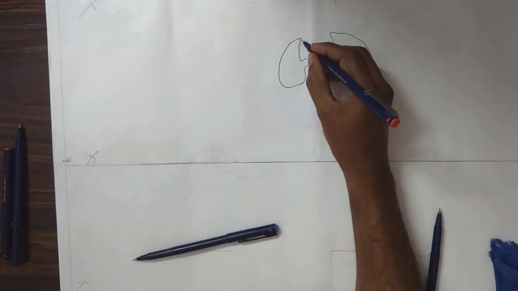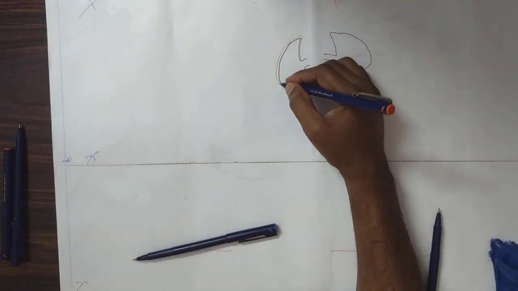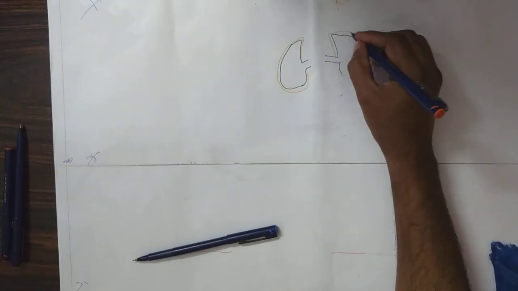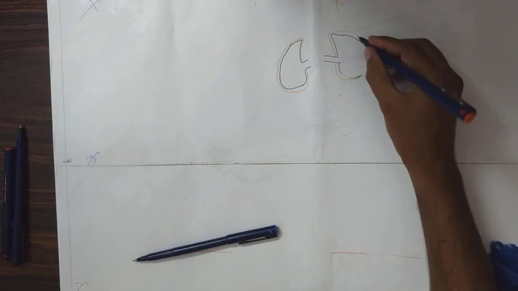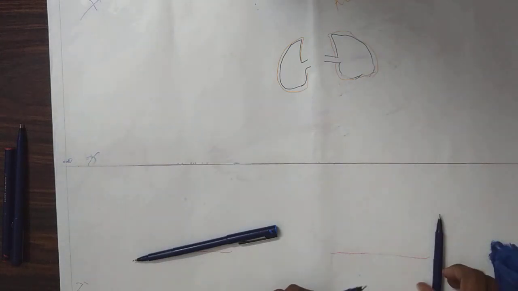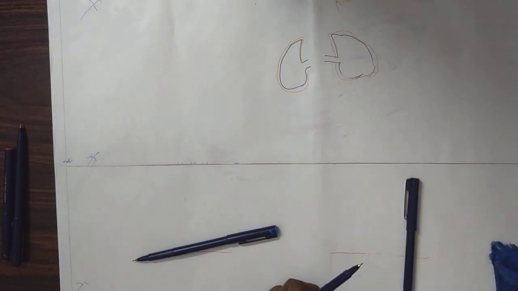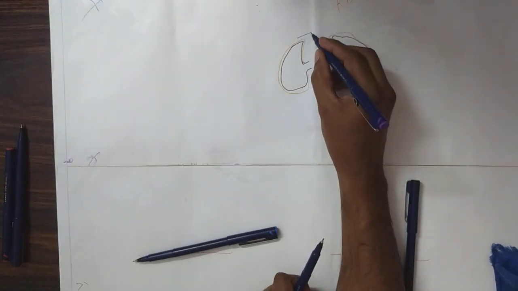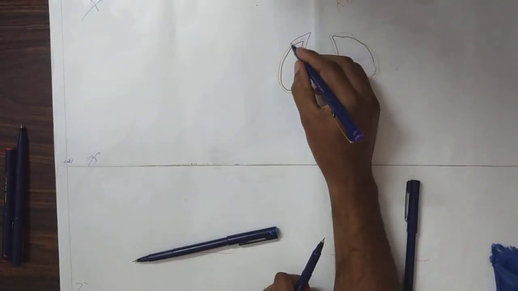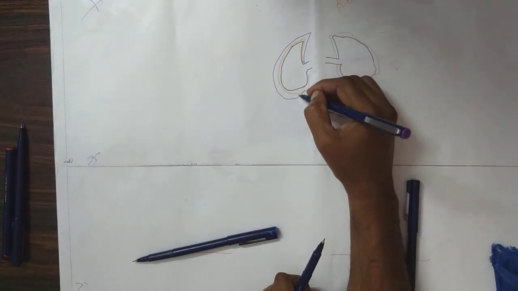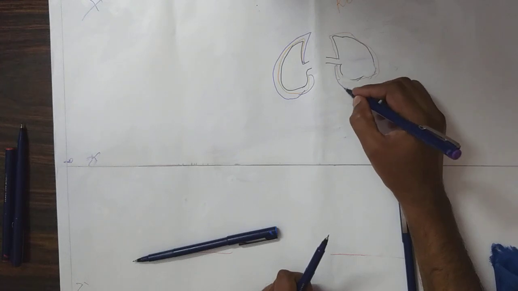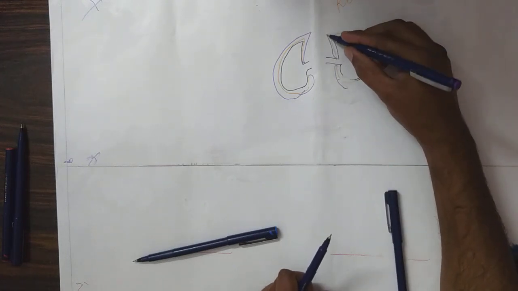So the inner layer is our visceral pleura on both sides. The outer layer is our parietal pleura. So here you have one more thing. This is parietal. Same thing on the other side. Visceral and parietal.